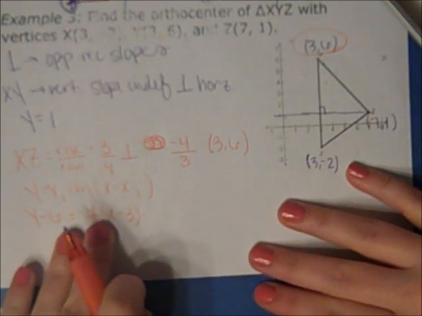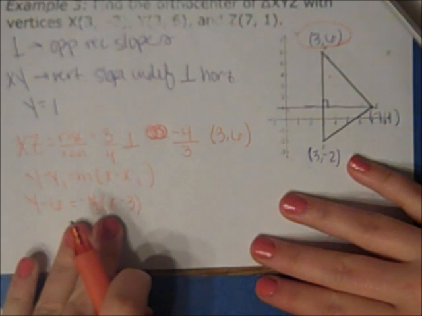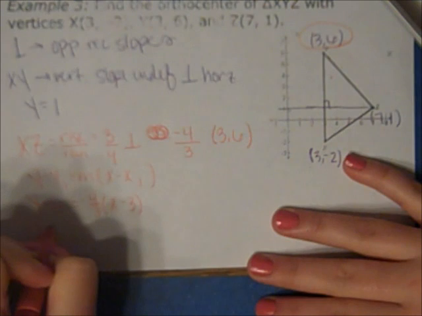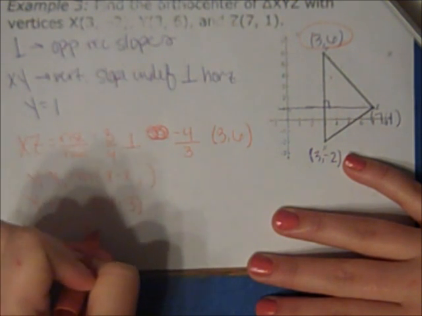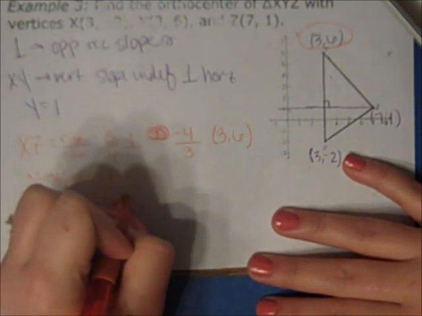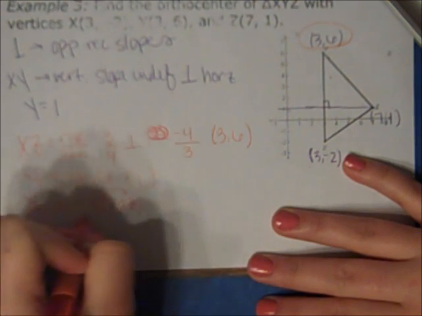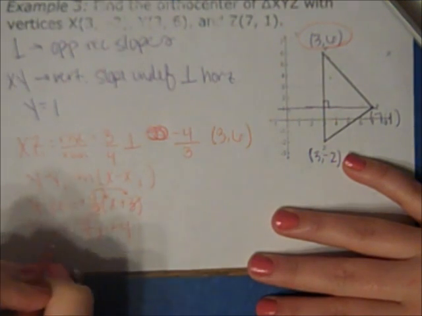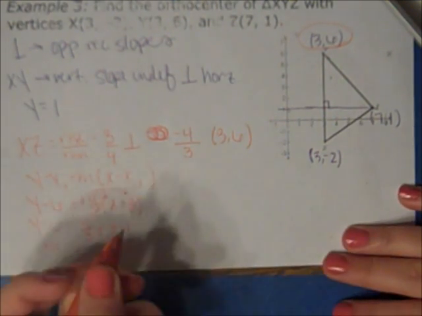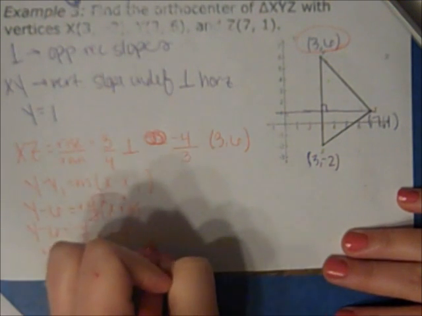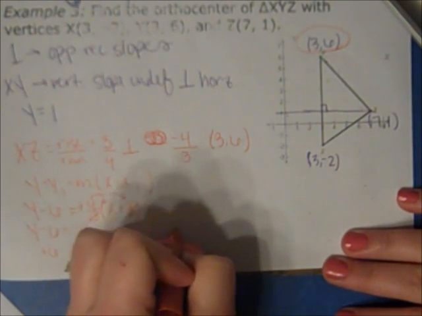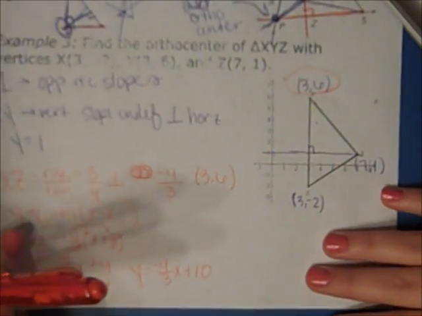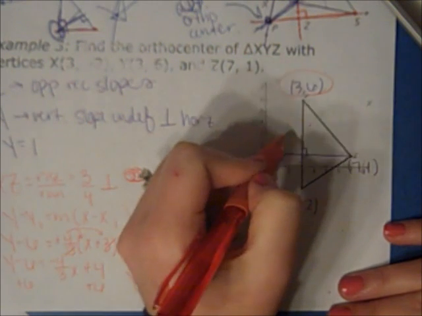Okay, now last night we got to just leave it right here, but today I actually need to solve it all the way out, so I'm going to do that. y minus 6 is equal to -4/3 times (x minus 3). Distribute here, the negatives cancel and the 3's cancel, and just leave you with 4. Move the 6. So the equation for this line right here, for this altitude, is y equals -4/3 x plus 10.